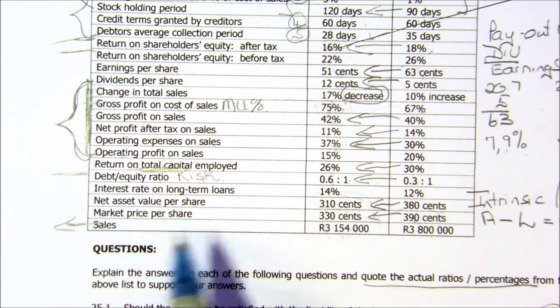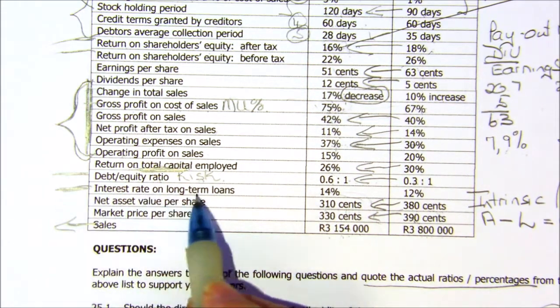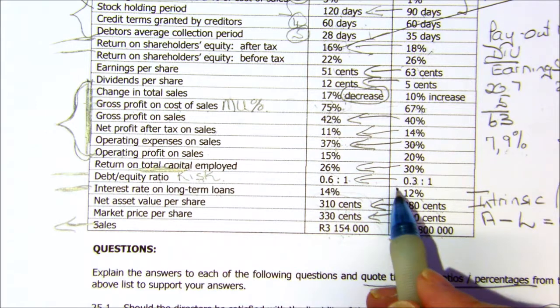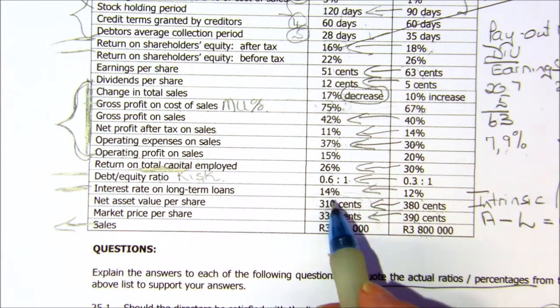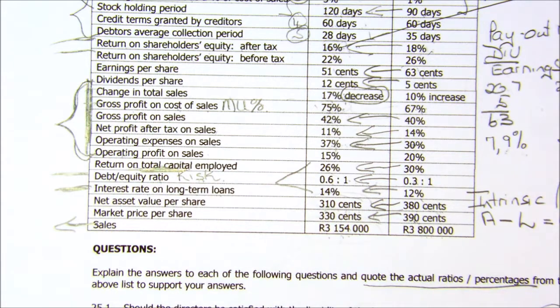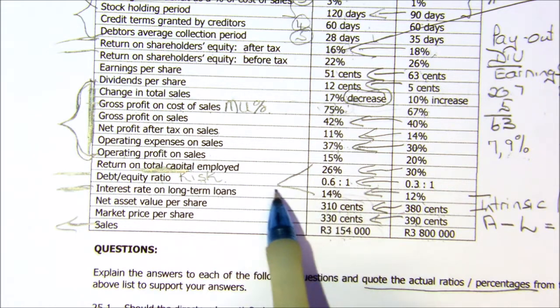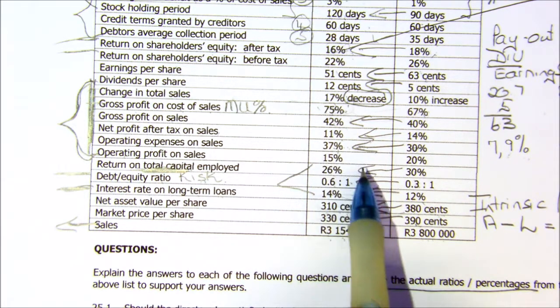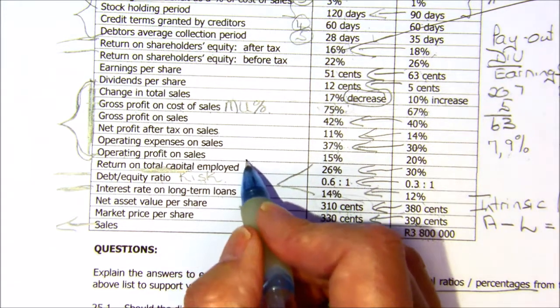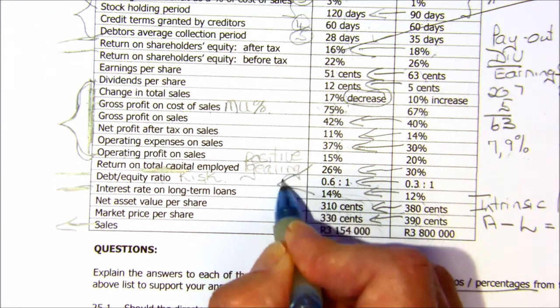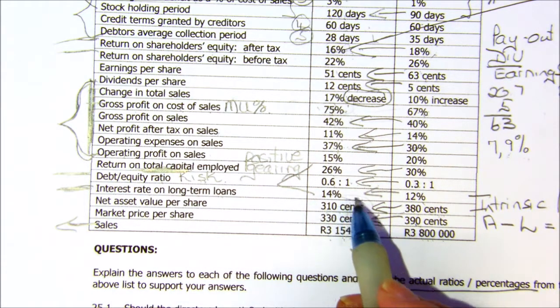We need to then, the third facet that we have to bring in, is to look at the interest rate on these loans. What are we borrowing this money at? Last year we were borrowing at 12%, and again, the interest rates have gone up. So we're actually borrowing at a higher percentage. But what is important is we need to compare these two together. This company is borrowing a certain amount of money and paying 14%, but it is generating an income of 26%. And therefore, we talk about this as having positive gearing. There is a positive outcome as a result of this borrowing.